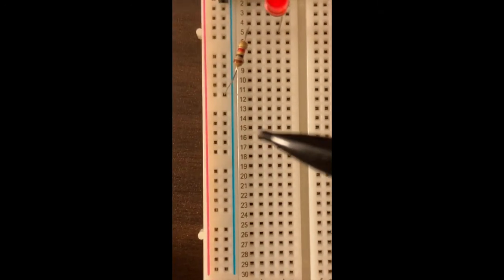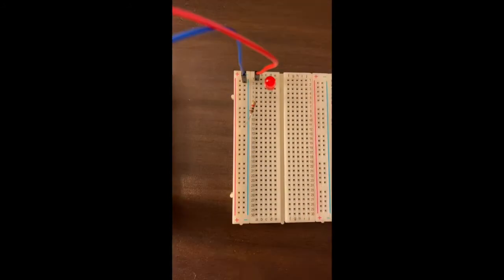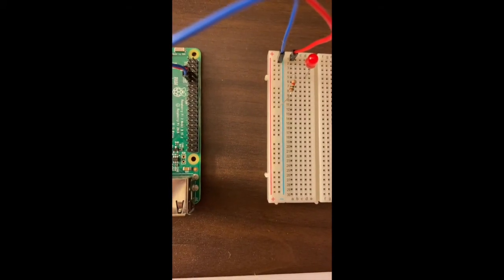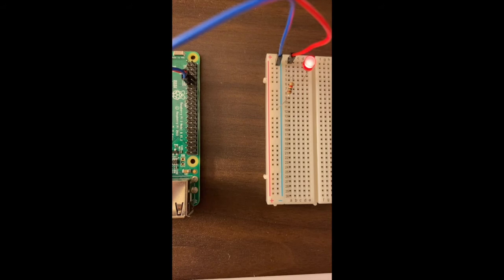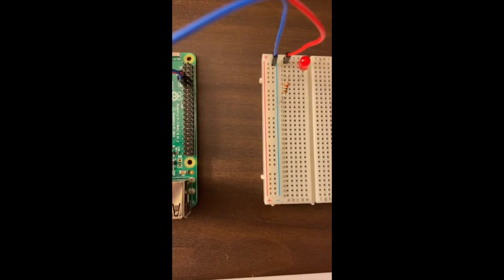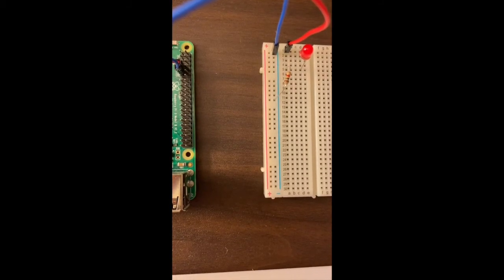So yeah, this is the circuit in real life, and when we run the actual Rust code that's on the Raspberry Pi, this is the effect that we get. Boom, so you saw the LED blink. I'll run it one more time. Great, so that is the end state of the project.